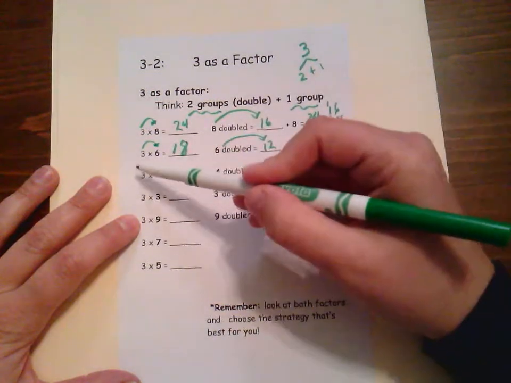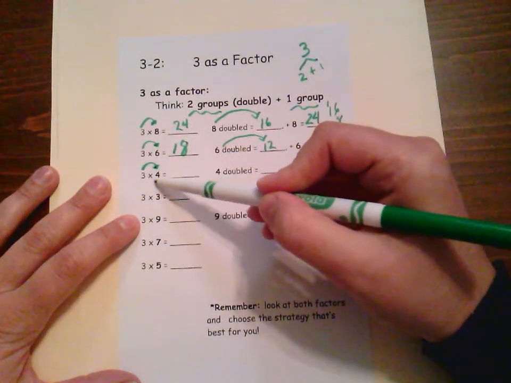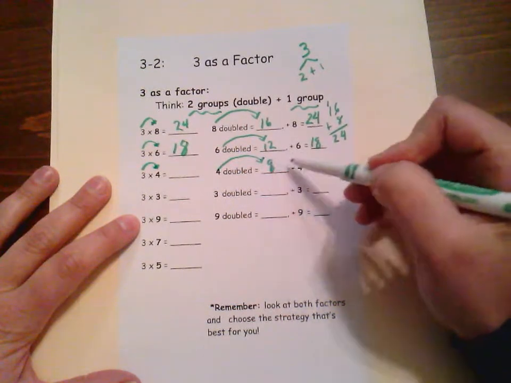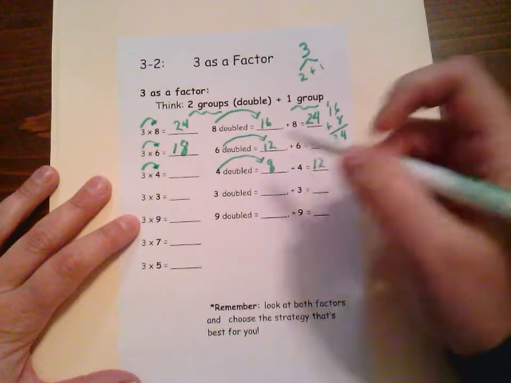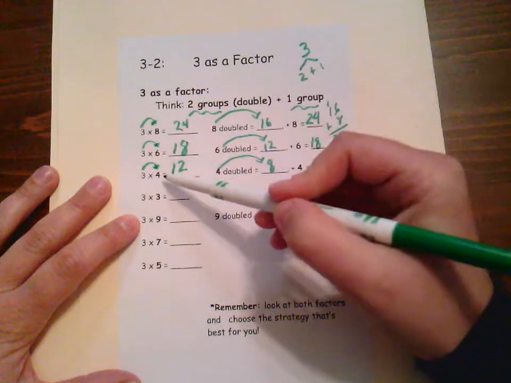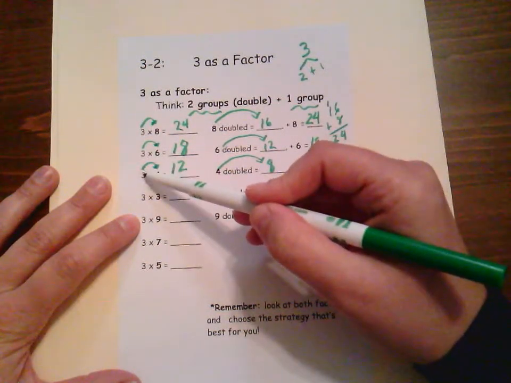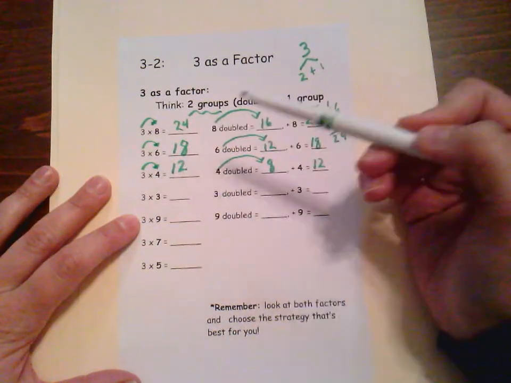Let's look at another example. 3 times 4, I double my 4 and then I add a 4. Double 4, I get 8, and then I add a 4 and I get 12. Thinking of it using the 4 strategy is double, double. 3 doubled is 6, 6 doubled is 12.